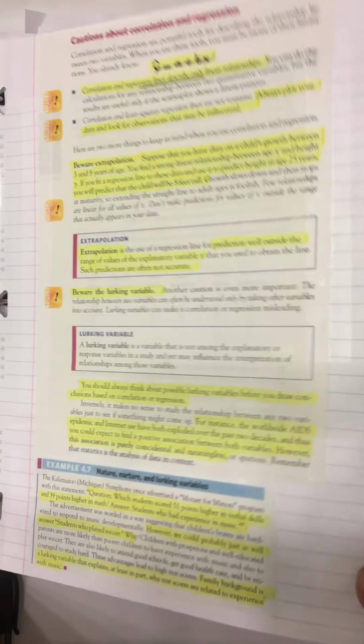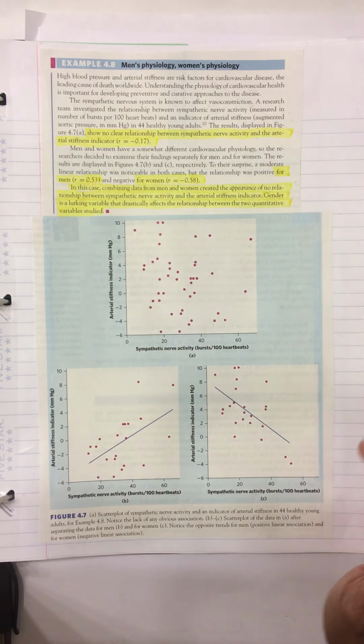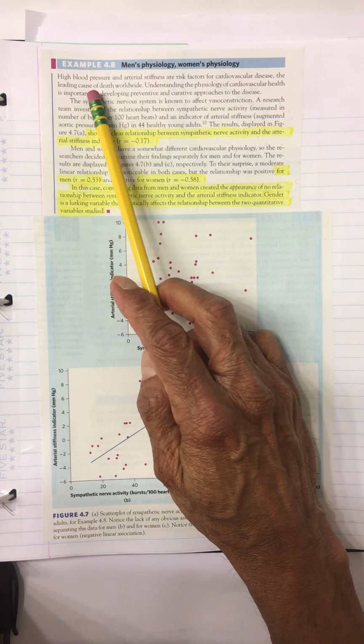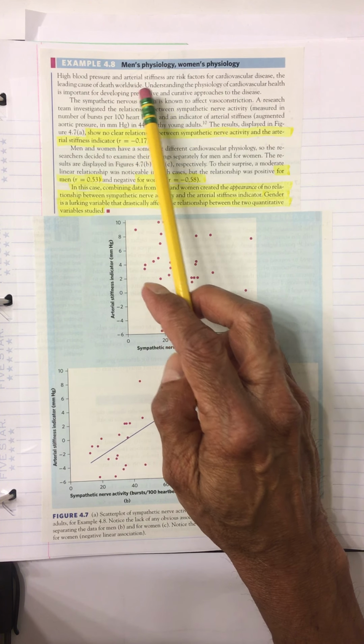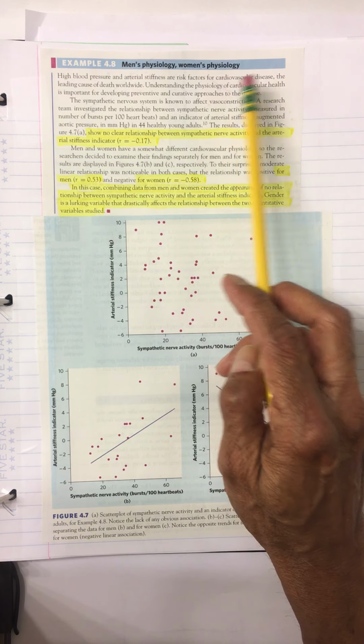Okay, so in the next example, another good one. High blood pressure and stiffness are related factors for cardiovascular disease.